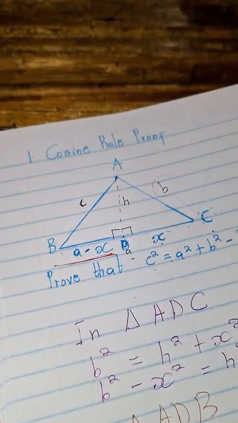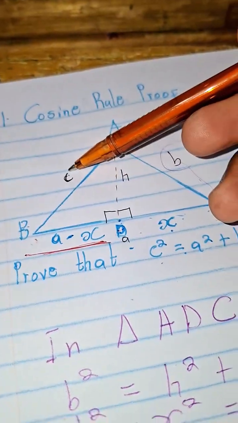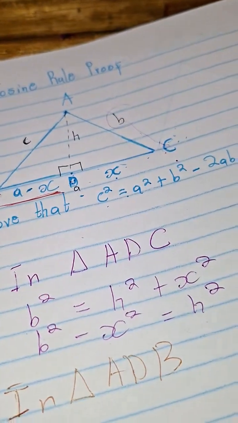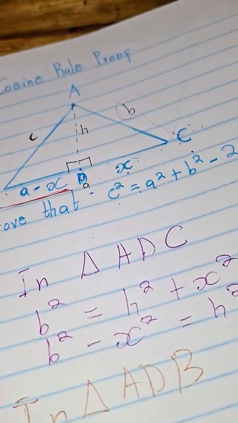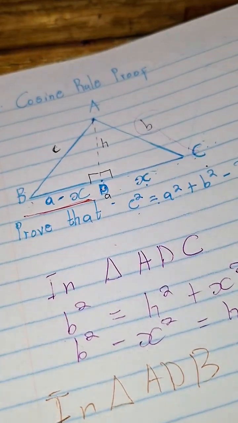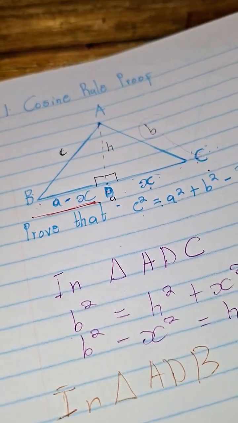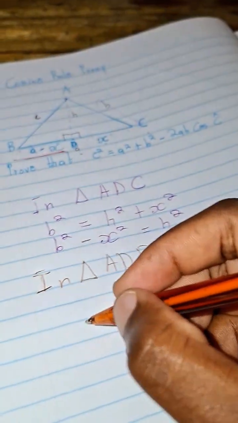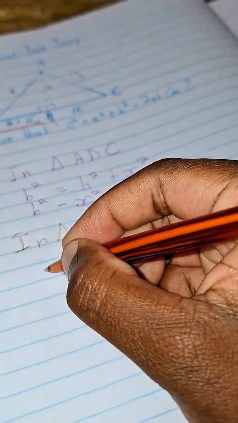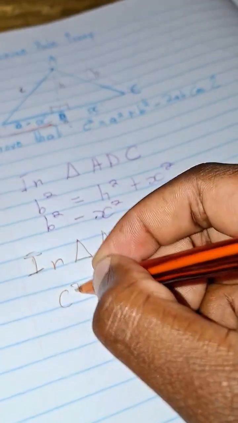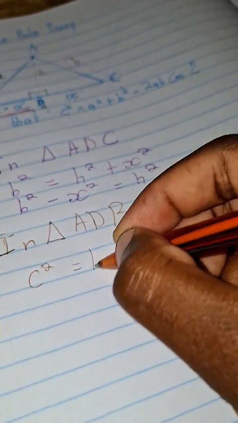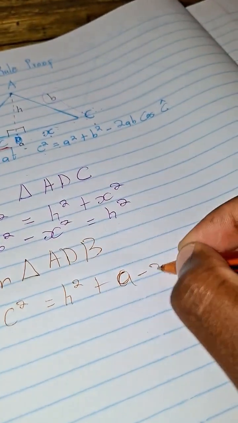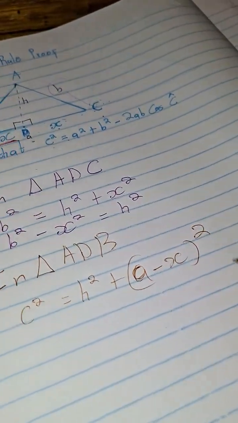We can apply the theorem of Pythagoras, because this one is our longest side. The theorem of Pythagoras states that the square of the longest side equals the sum of the squares of the two other sides. So this is going to be c squared equals h squared plus (a minus x) squared.